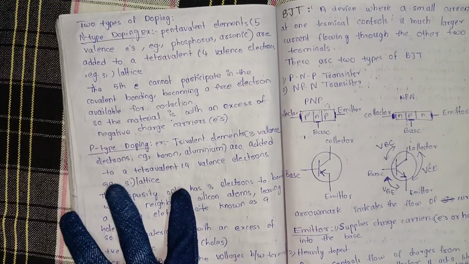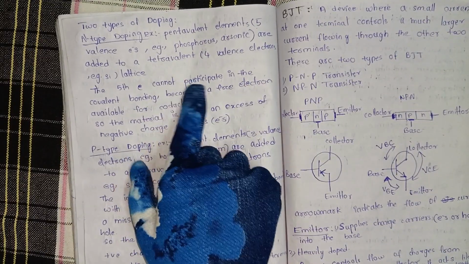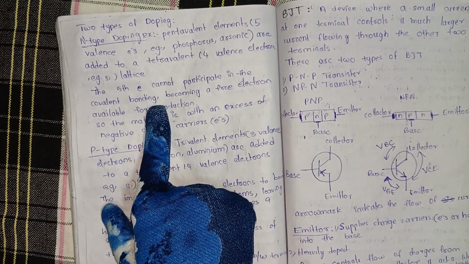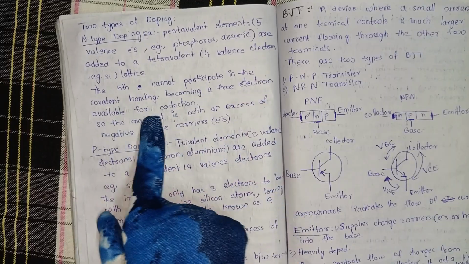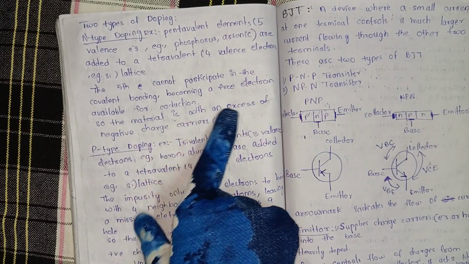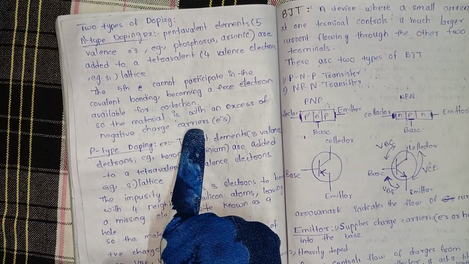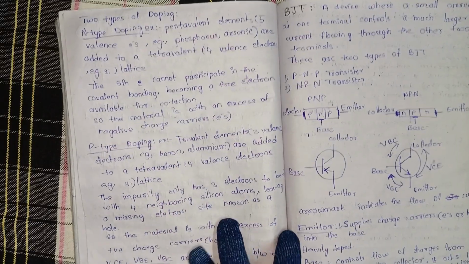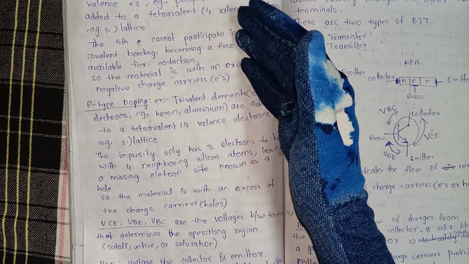The fifth electron can't participate in the covalent bonding, becoming a free electron available for conduction. So the material has an excess of negative charge carriers, electrons. In this way, the n-type material is doped.